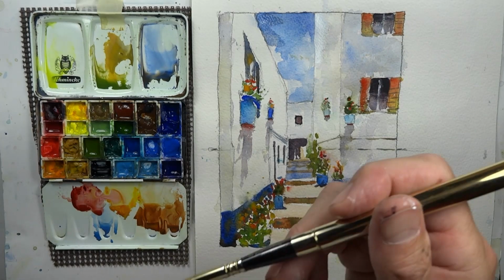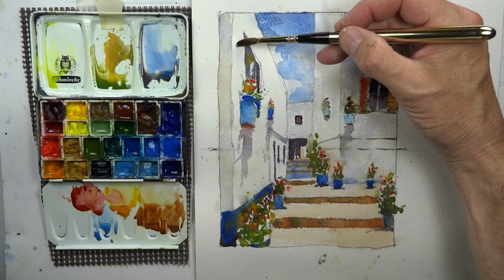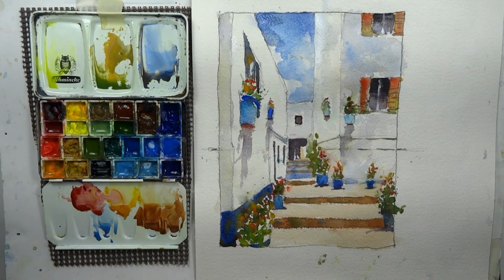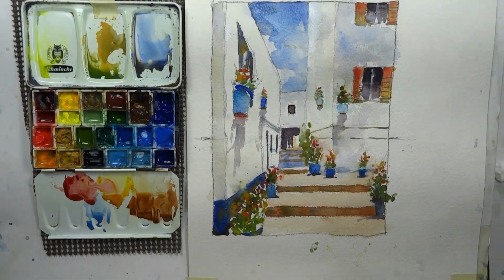Okay, we're looking good here. We have a fun, quick painting that we did on location. We're pretending. Let's zoom in a little bit to this.